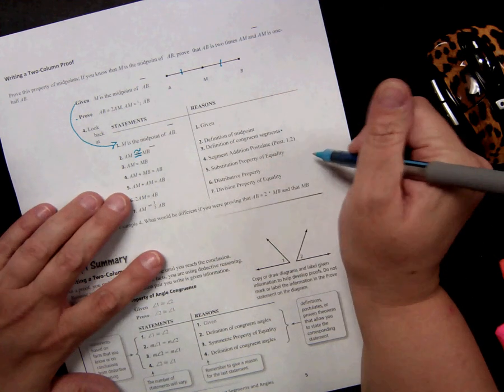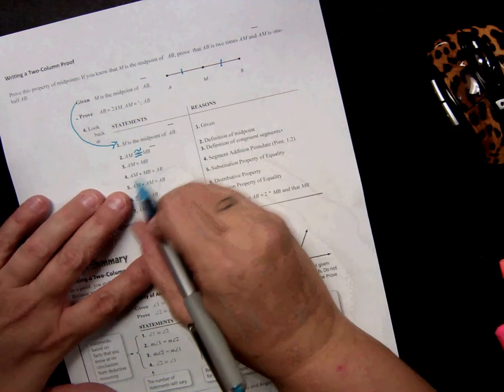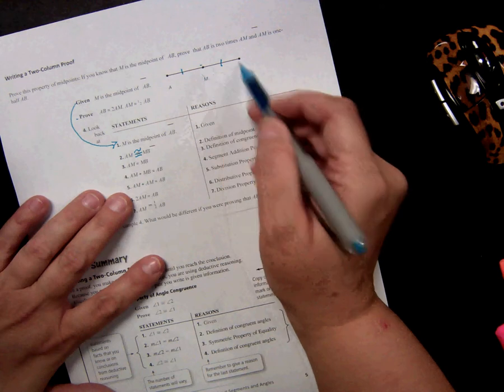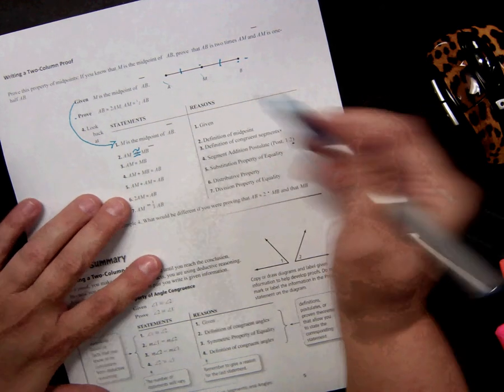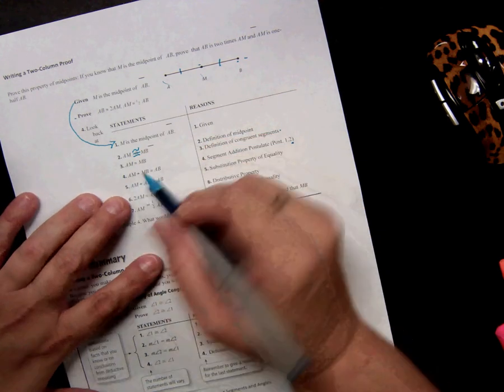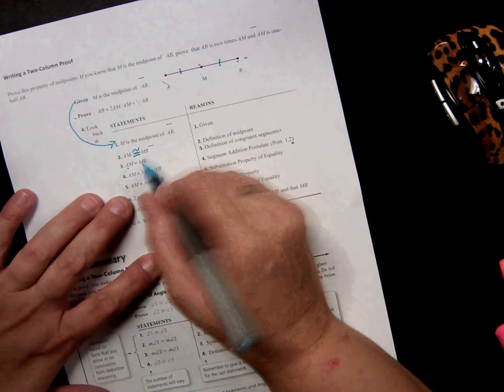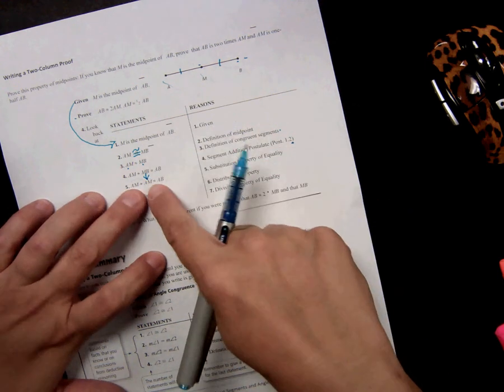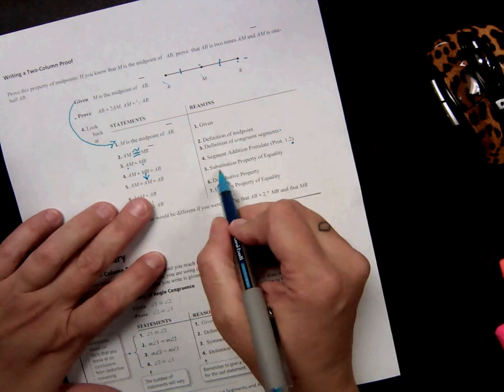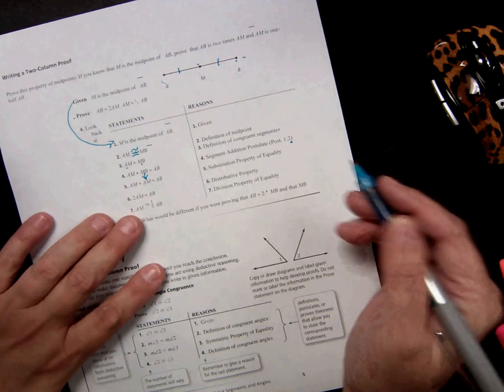After the congruency statement, we can go ahead and say that AM is equal to MB from definition of congruent segments. If I added AM plus MB, it would equal AB. That is our segment addition postulate. Okay, and up here, we already have that AM equals MB. So if I want to take out the MB, instead of MB I'm going to replace it with AM. I am substituting AM in there.